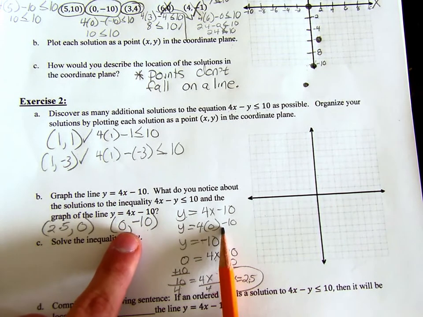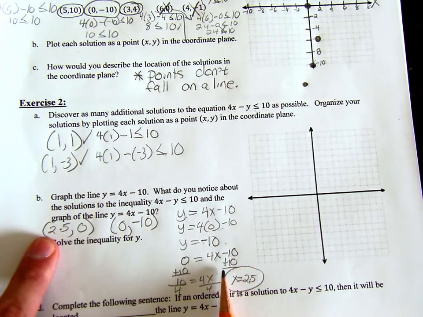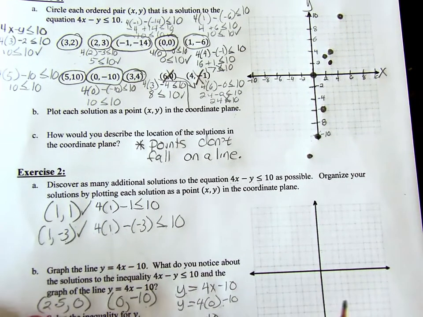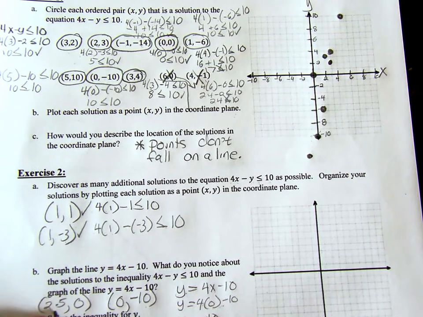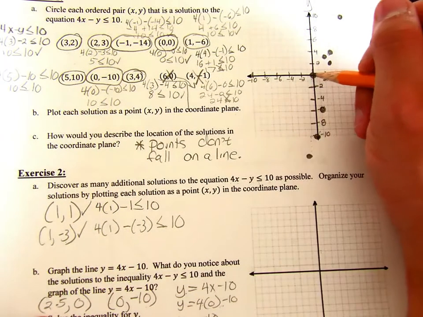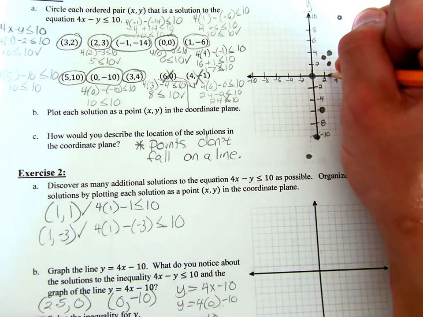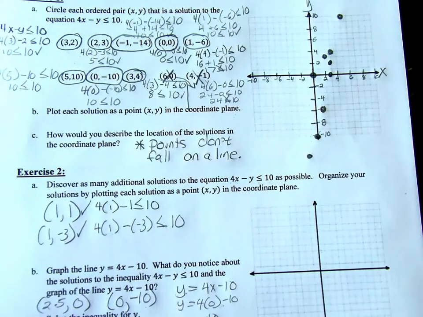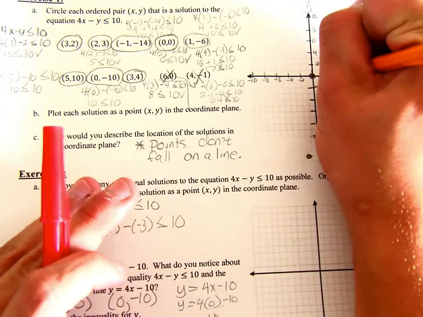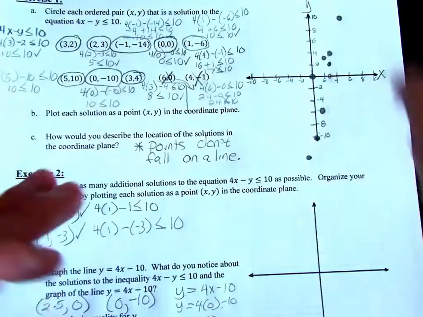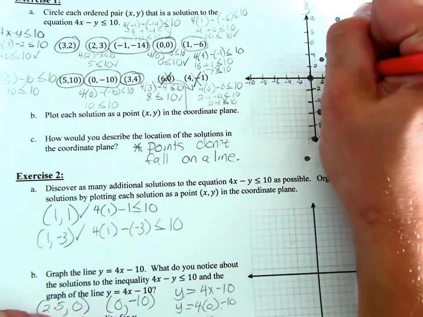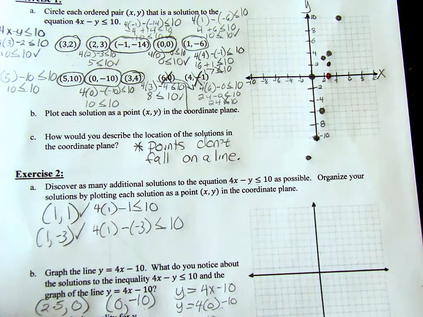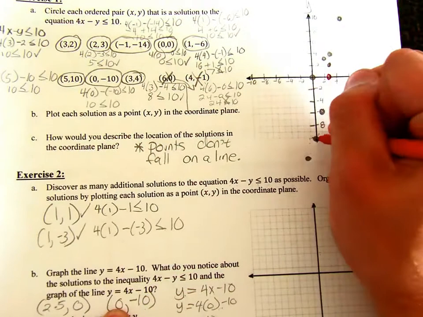So my first coordinate is 0, negative 10. My second coordinate is 2.5, 0. So now let's go back up and let's plot these 2 points. Okay? So 2.5, 0 would be about here. Let's do this in pen. So I'm going to do this in red pen just so we can see it. So we have 2.5, 0, which would be right here. This point right there. And then we have the point 0, negative 10. So 0, negative 10 would be right here.